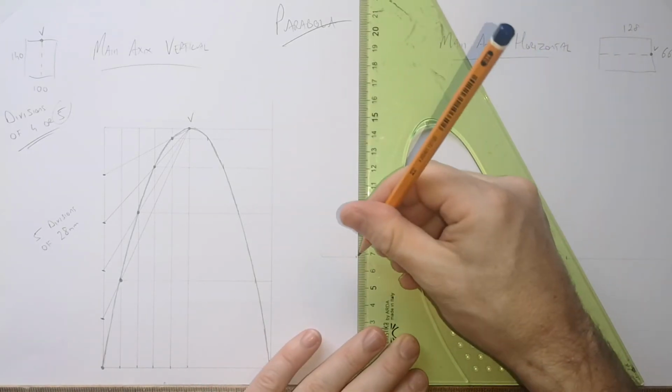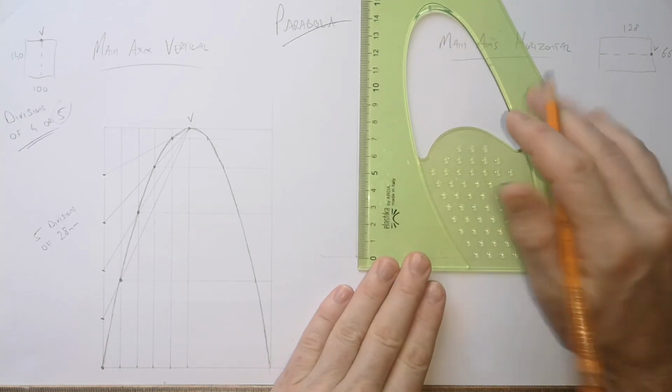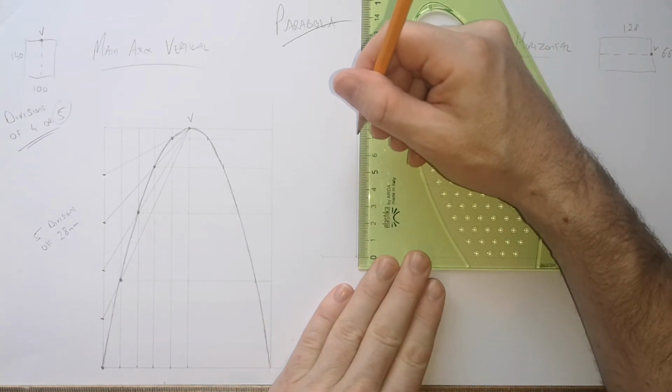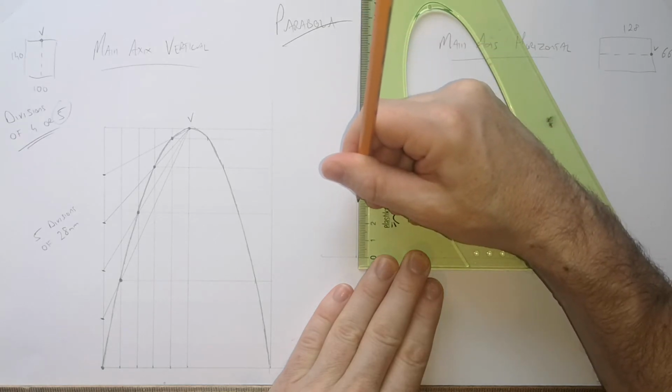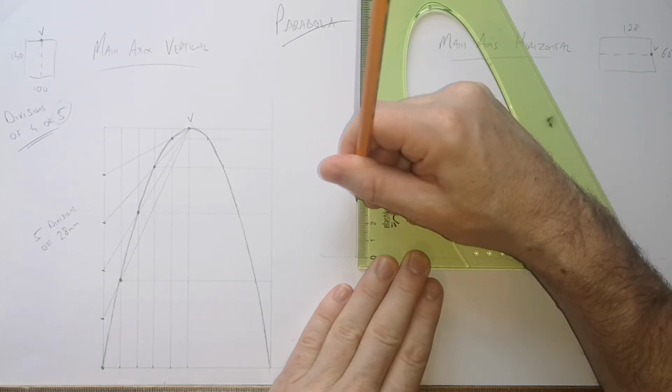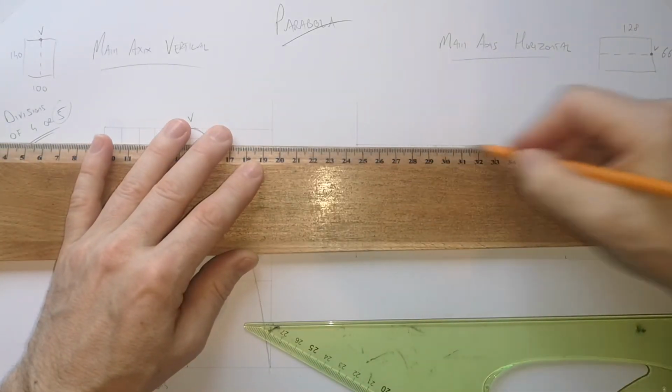And 66 is actually fairly small. So let's mark it off there. That's 66. I will mark off our 33, which is the halfway point.